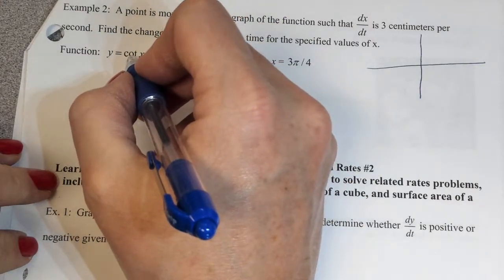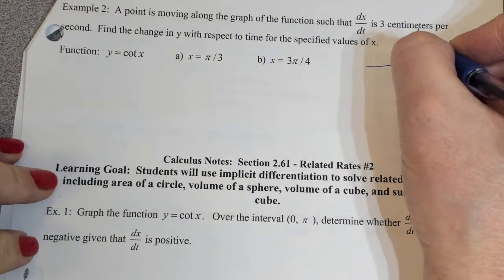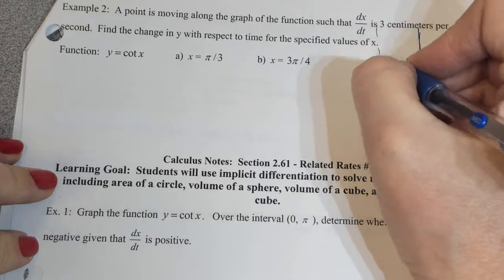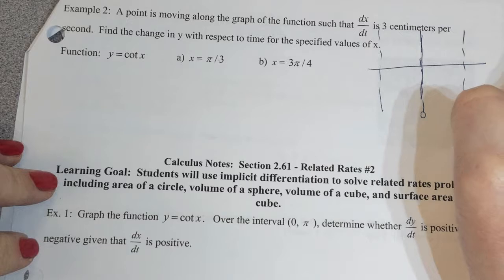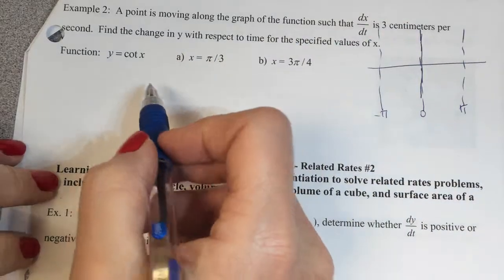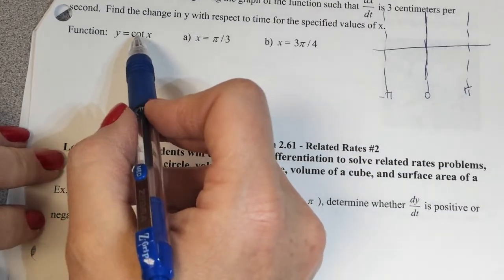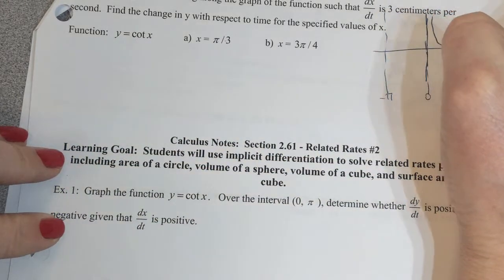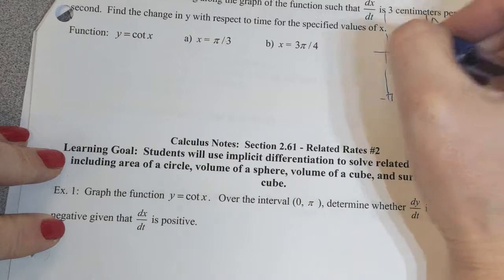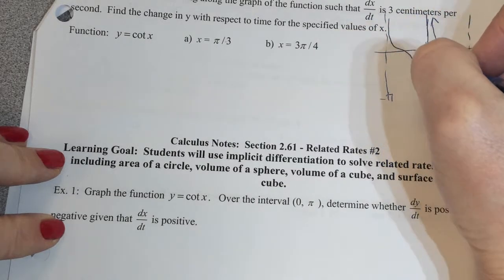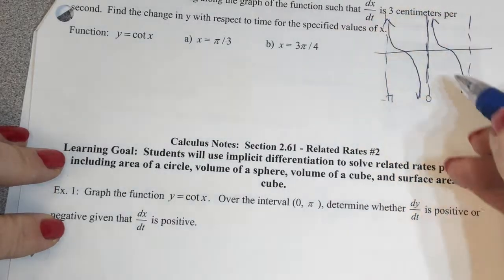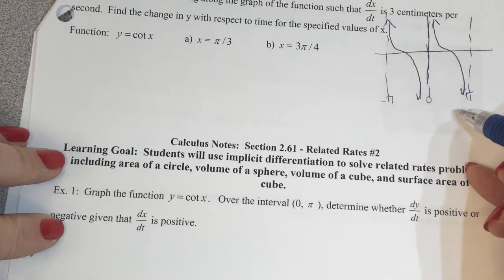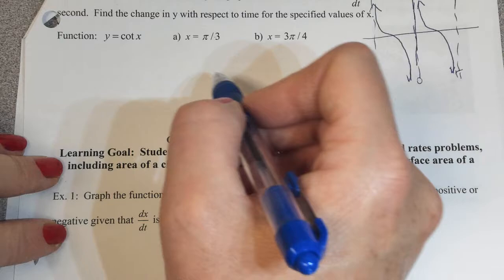Cotangent, whenever I have that O there, my asymptote is at x equals 0, x equals pi. That's how I remember it. Then I want to know, is this one going up or down? When this is an O, it's going down. Cotangent is going down like this, decreasing. Tangent is the one that's increasing. Cotangent's the one that's decreasing.